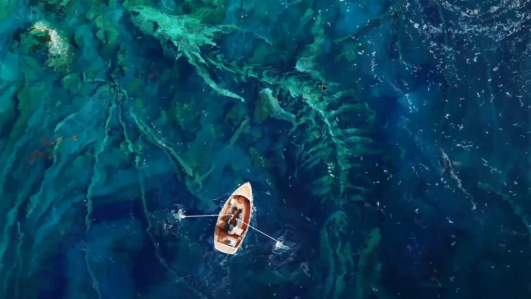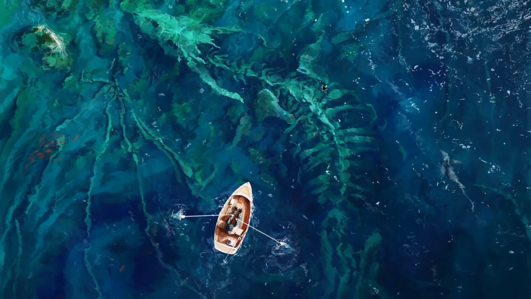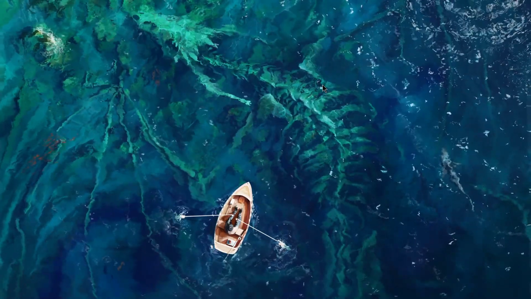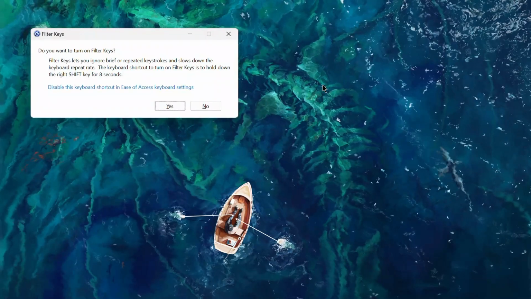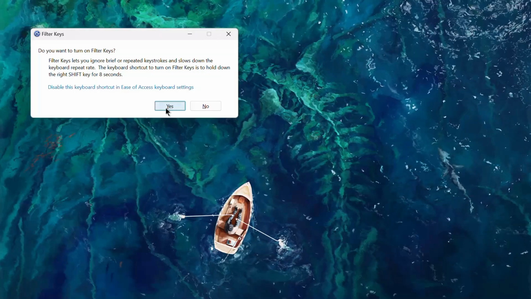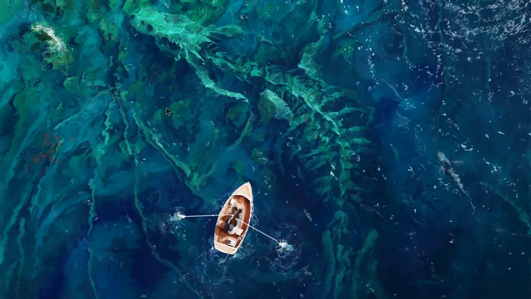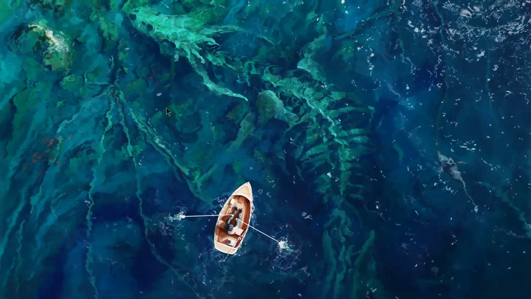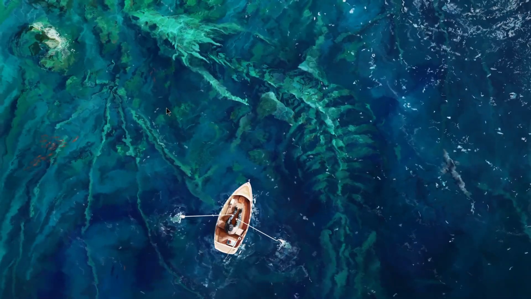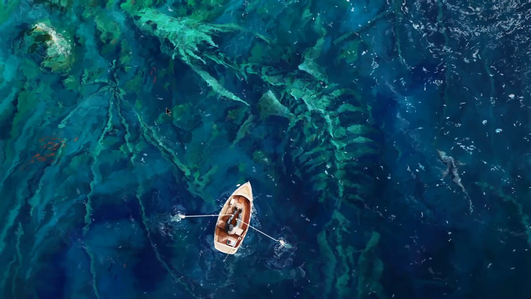The second method is a keyboard shortcut. Press and hold the right Shift key for 8 to 10 seconds. A Filter Keys pop-up will appear. Click Yes to lock your keyboard. To unlock it, press and hold the right Shift key again for 8 to 10 seconds until you hear a beep and the keyboard will unlock.